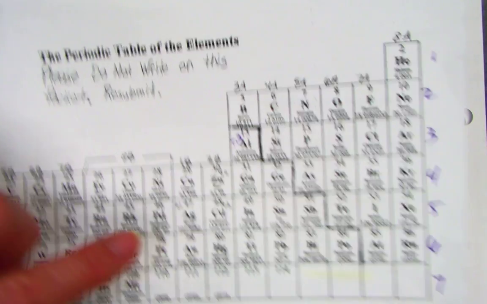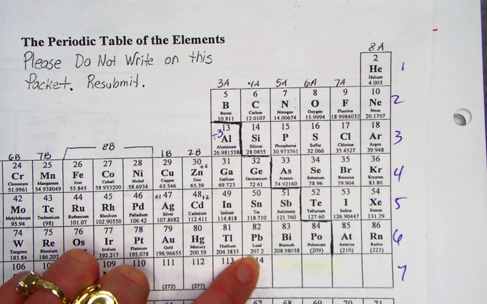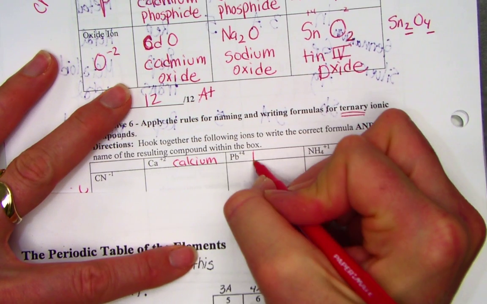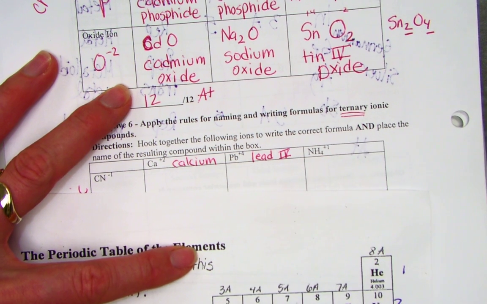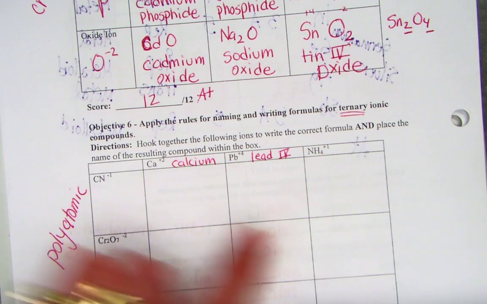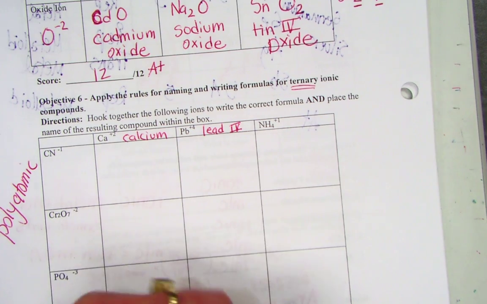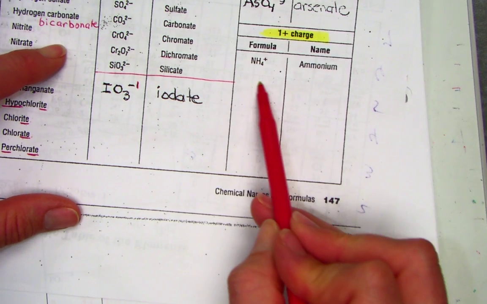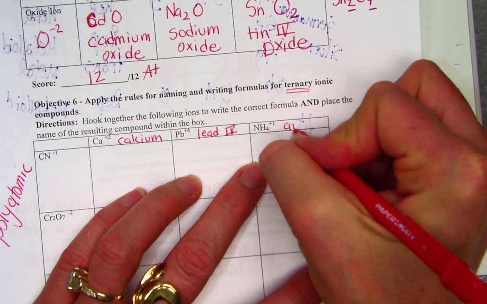Pb with a plus 4. Pb stands for lead. Lead lives in the heartland of I need, I require, I must have a Roman numeral in its name or I'll get marked wrong. And the Roman numeral comes from the charge that it carries. That's lead 4 ion. And here's a group of atoms acting as a unit carrying a charge. NH4 plus 1 is our positive polyatomic ion called ammonium. You find that on the back of our chart, ammonium.